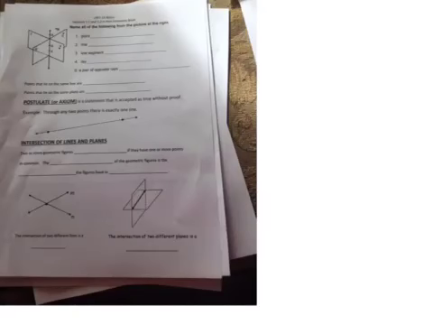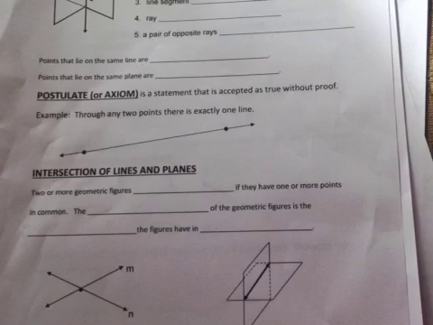Okay, this is video 2, and it's going to be on this paper here, so find that in your note packet. We should have been referred to it back in video 1. Okay, we're going to start right here where it says points that lie on the same line. That is collinear. So I'm going to write that in there.